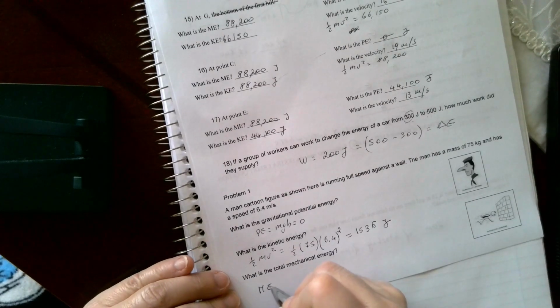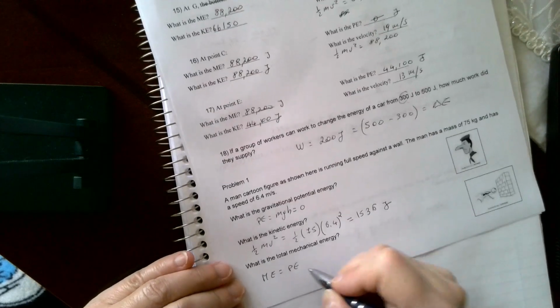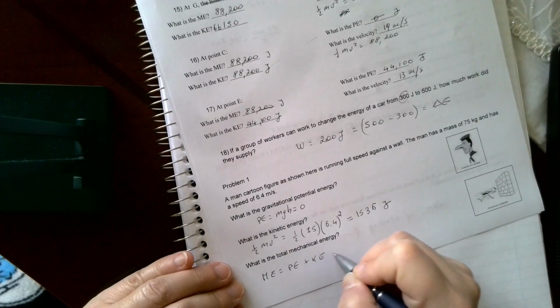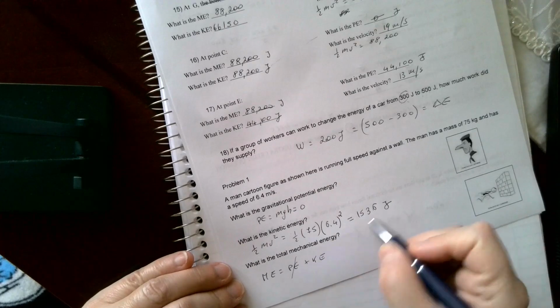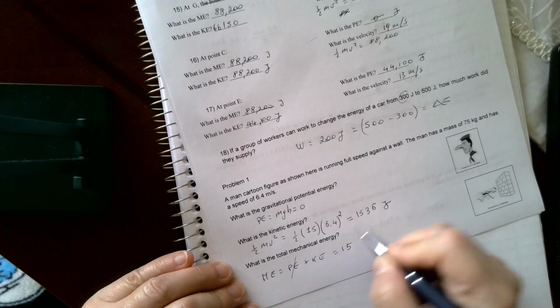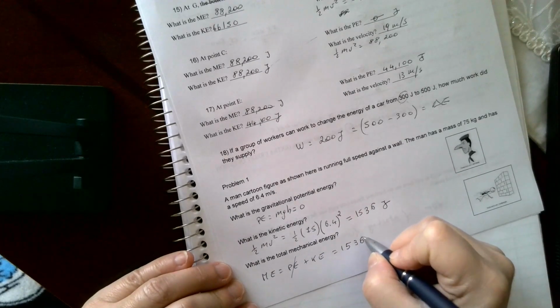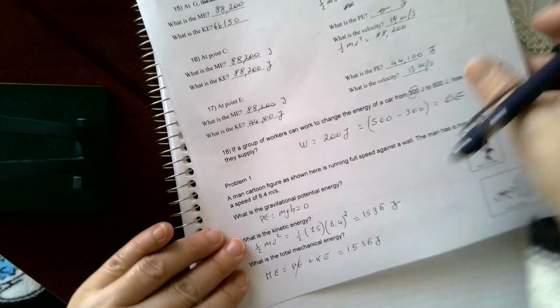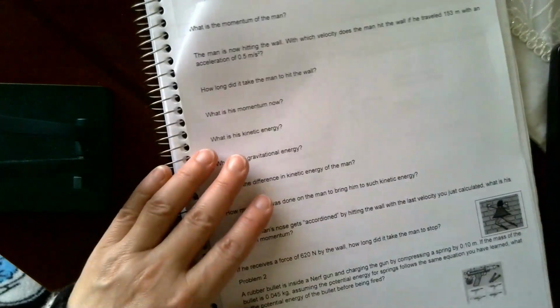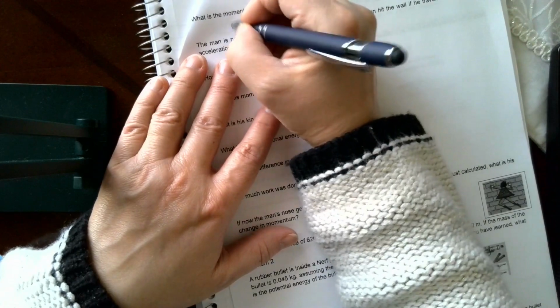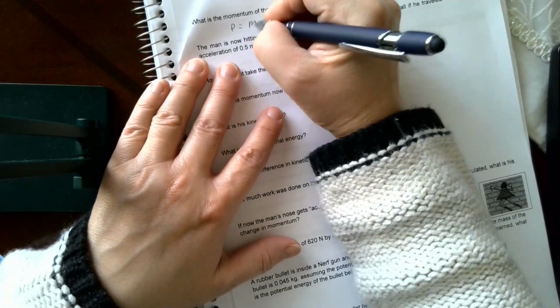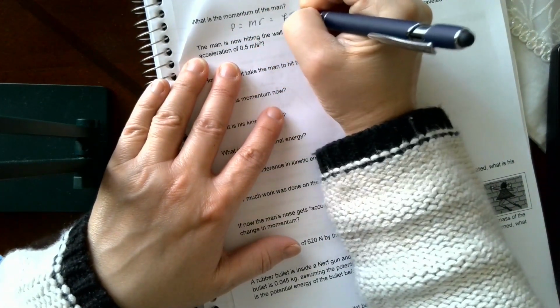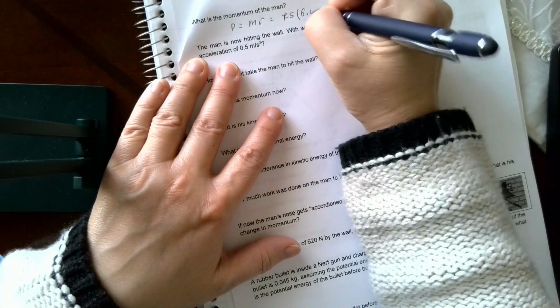Well, mechanical energy is going to be both potential and kinetic. So potential is 0, kinetic is the number, so this mechanical energy is going to be this value here. Then what is the momentum of the man? Well, momentum is equal to mv, so you got to multiply 75 by 6.4.